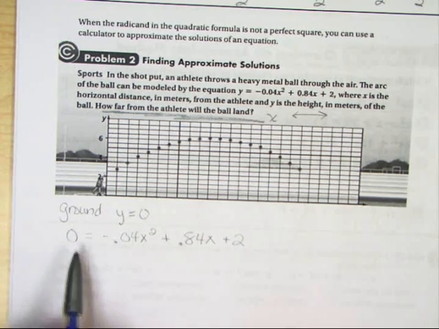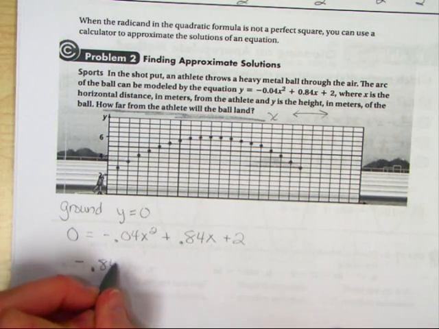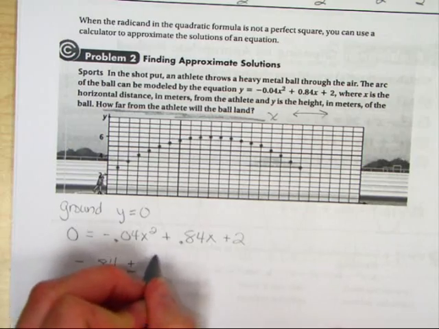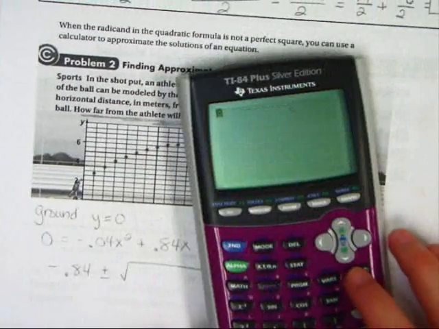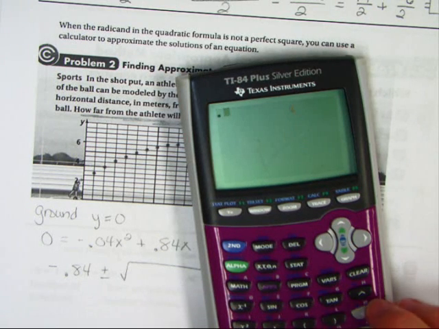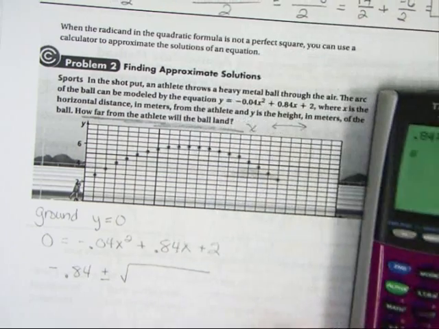Now that we have it set equal to 0, we use our quadratic formula. Opposite b plus or minus the square root of, now let's see what b squared is. 0.84 squared is 0.7056.